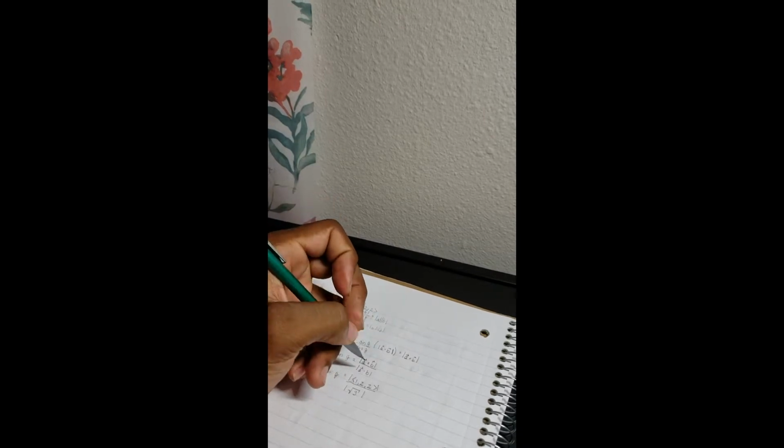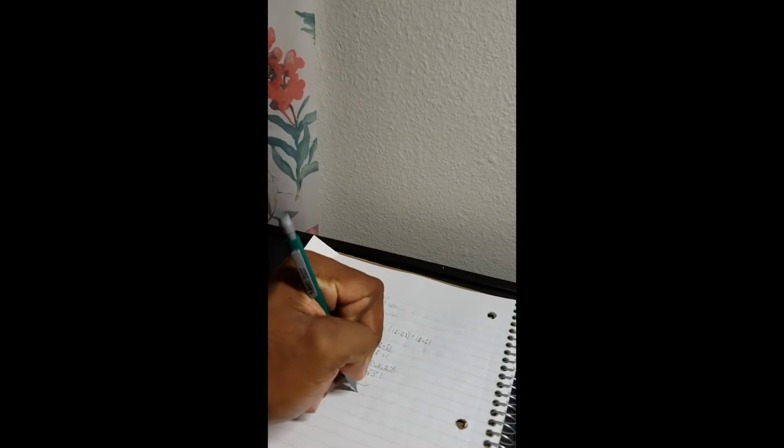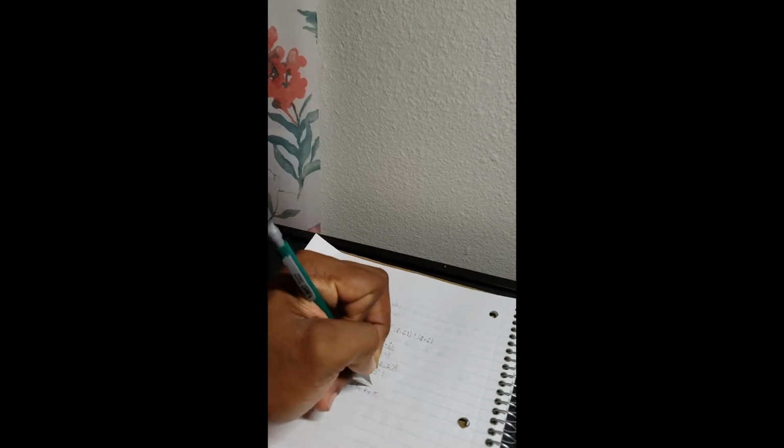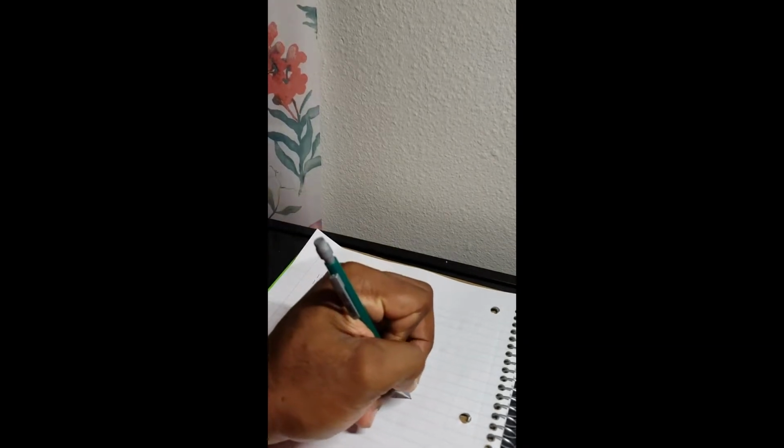And finding the magnitude of this, we know that the square root of 1 squared plus 2 squared plus 2 squared is the square root of 1 plus 4 plus 4, which is the square root of 9, which simplifies out to 3. And the magnitude of the square root of 3 is just the square root of 3.